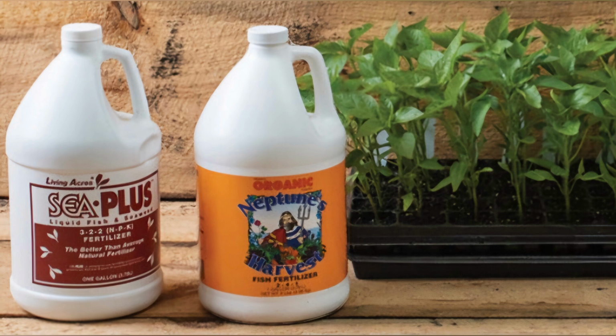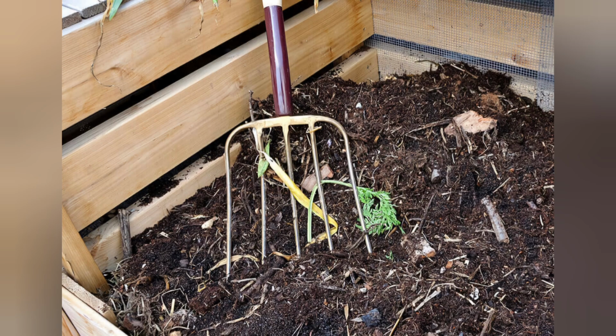Some materials, like compost, can be both. They can be both a fertilizer and an amendment. So there are dual purpose things out there that can do both. But you can also do just one or the other, depending on what you add.